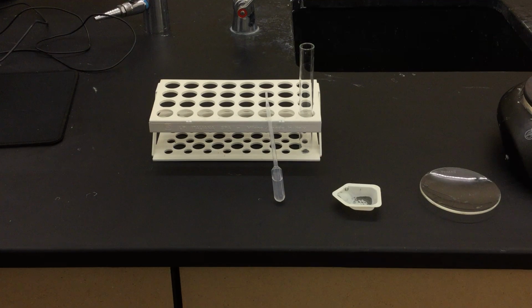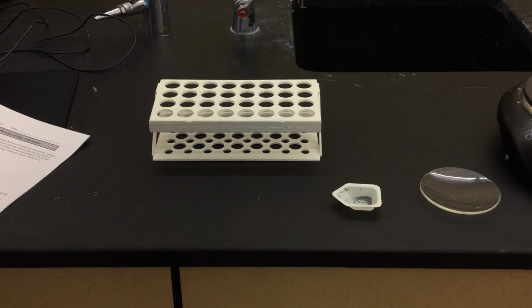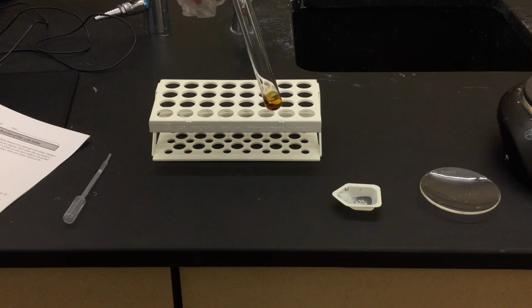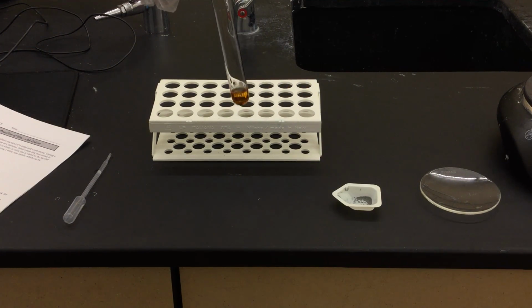We're going to add 2 1 milliliter pipettes of rubbing alcohol. So this is measured out for us. Here's 2 milliliters. And we're going to add this and we're going to start to swirl. So I want you to see what's going to be happening with this. Okay, so the alcohol, which was clear, is now dissolving the iodine.